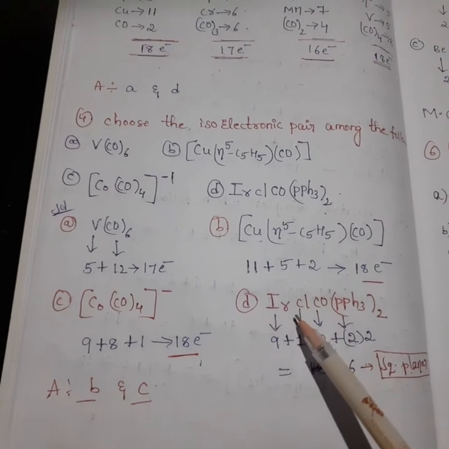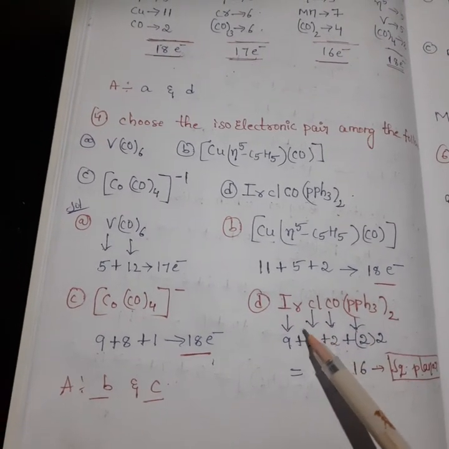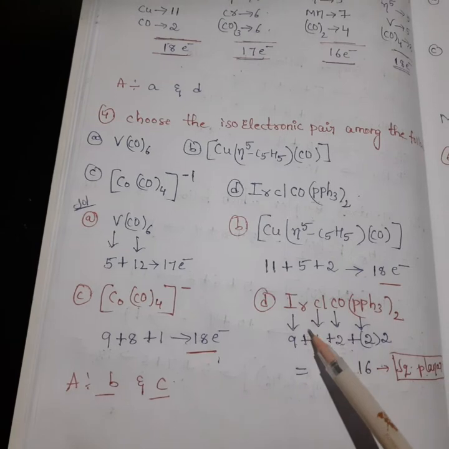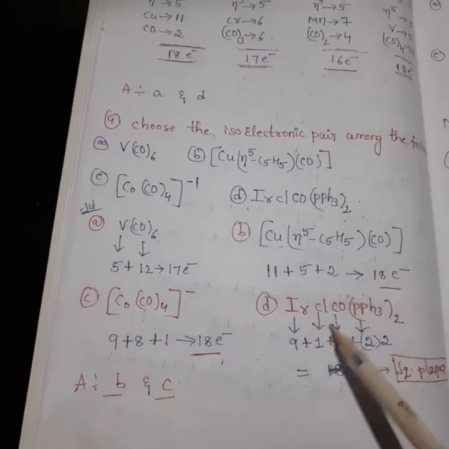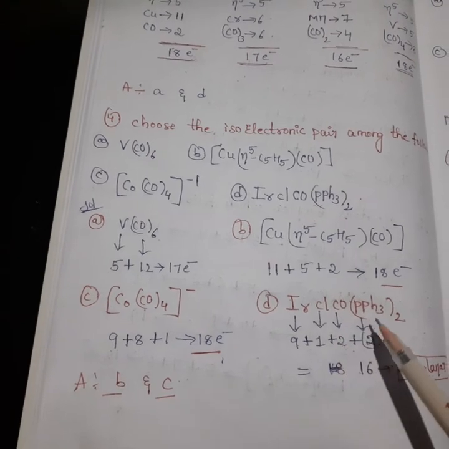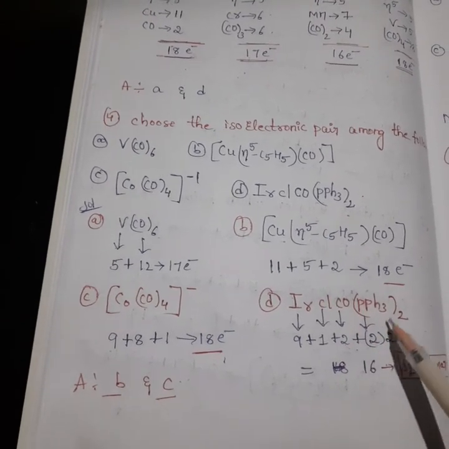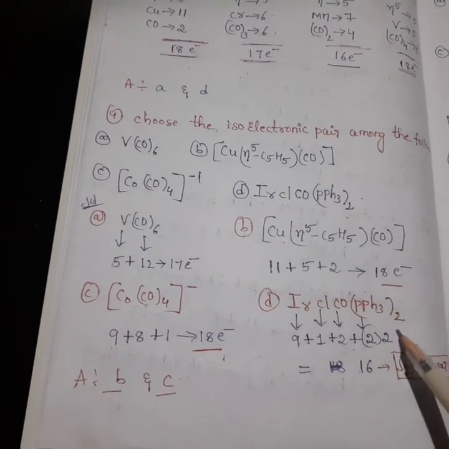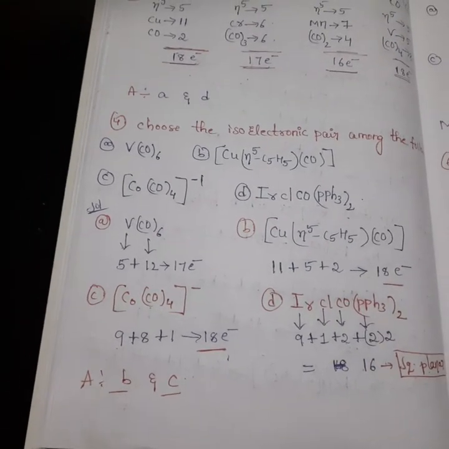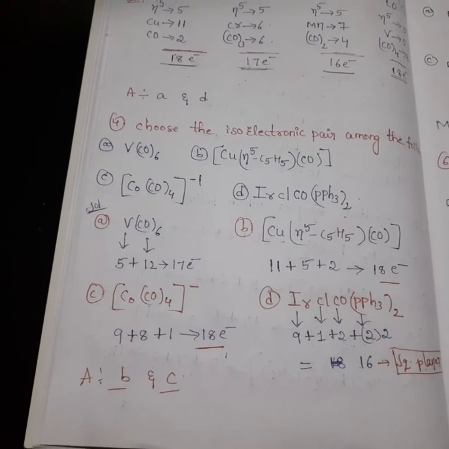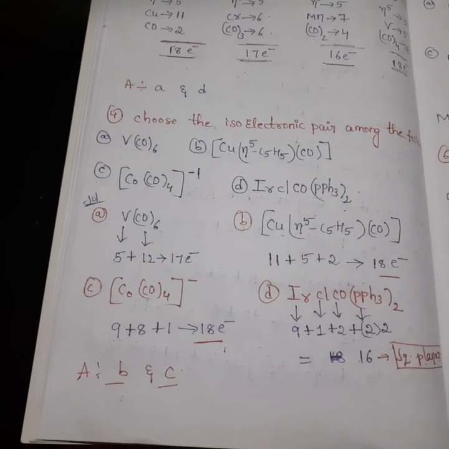Chlorine, I already said that halogens exhibit 1, meaning the electron contribution is 1, the valency electron is 1. Next, carbonyl. A single carbonyl means 2 electrons. For phosphines, 2 electrons. Here they have given 2. So 2 to the 4. Here 16.